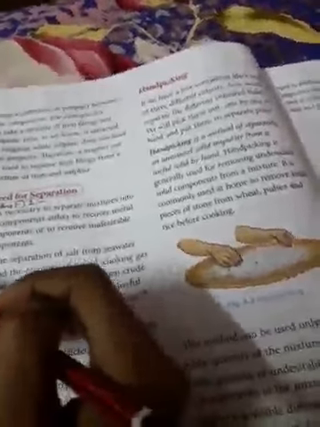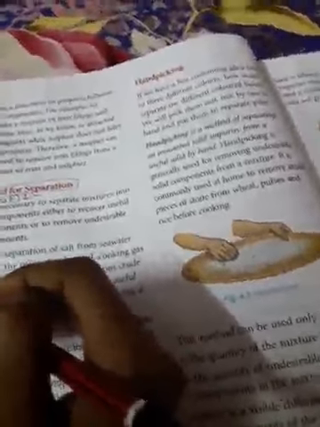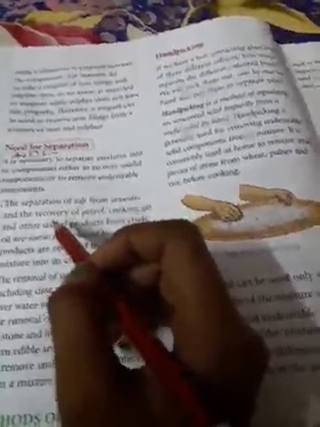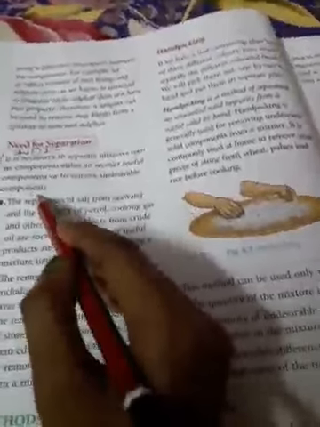Now next, why is there a need for separation? Now we are studying that separation should be done, or how we can do separation. But why is there a need for separation? So we will try to understand it now. It is necessary to separate a mixture into its components, either to recover useful components or to remove undesirable components.